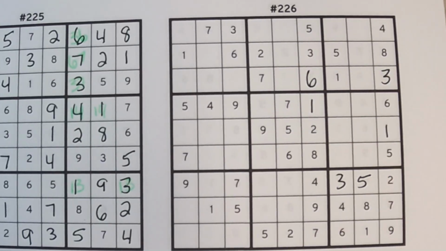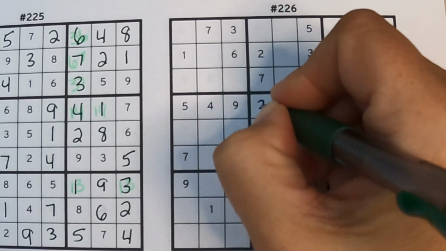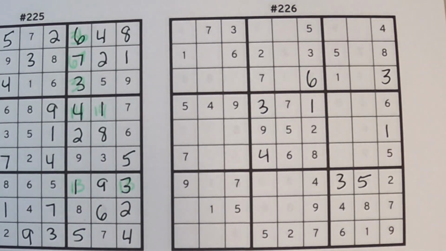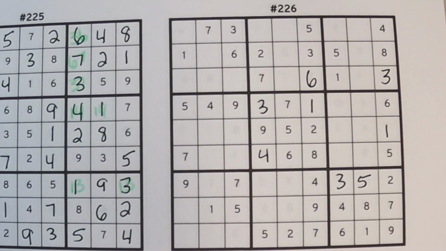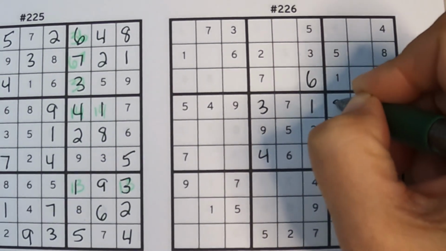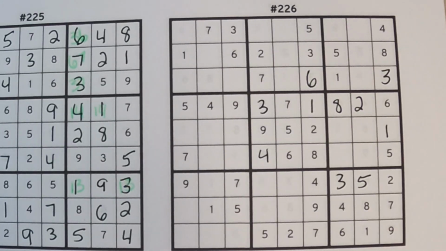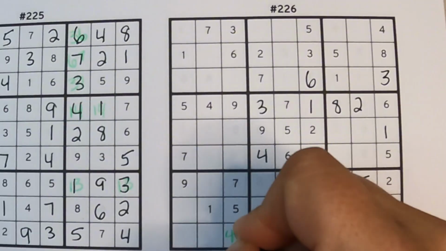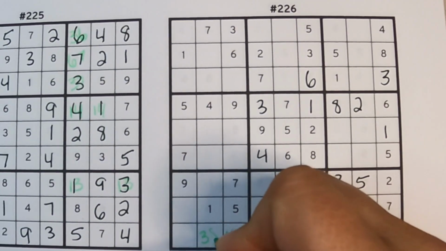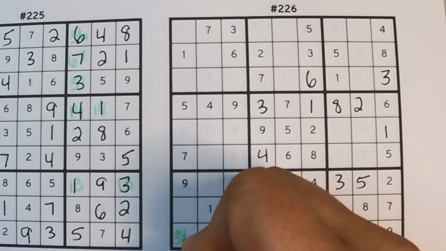For this box, we're missing 3 and 4. We've got a 4 here, so 3, 4. For this row now, we're missing 2 and 8. We've got an 8 here, so 2, 8. For this bottom row, we're missing 3, 4, and 8. We've got a 3 here, so 4, 8. 4 here, so 3, 8. And no help here, 3, 4, 8.